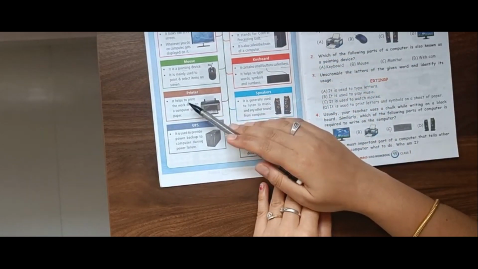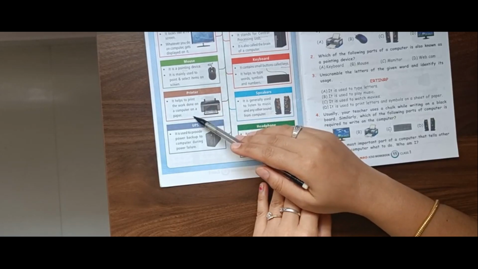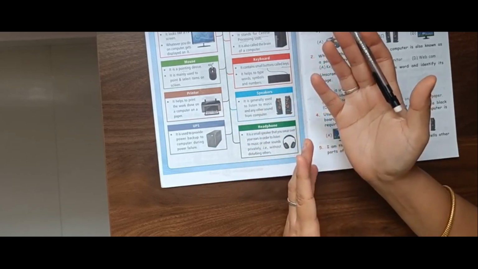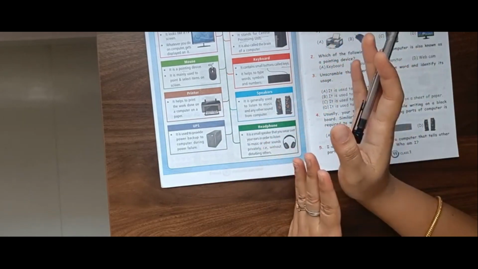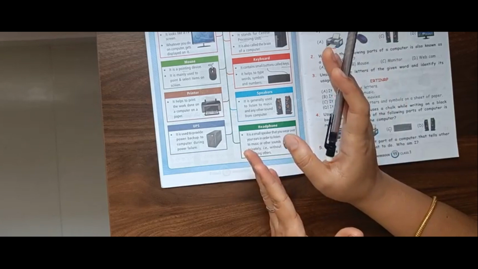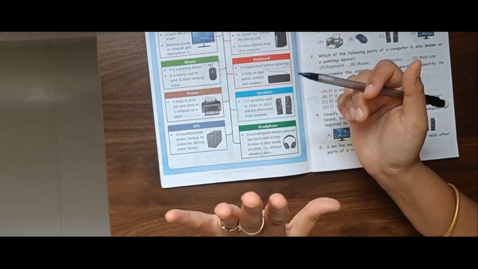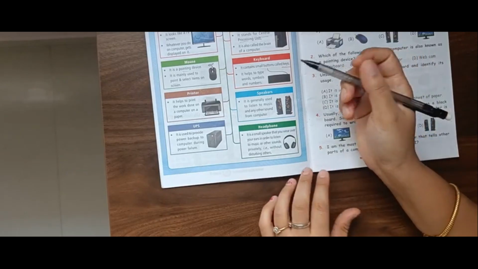Next is printer. It helps to print the work done on a computer onto paper. So to convert the digital copy, the soft copy, to a hard copy, we use a printer, which prints our work shown on the monitor onto our paper.